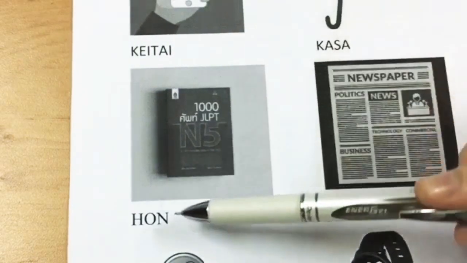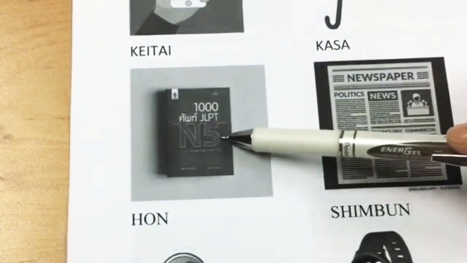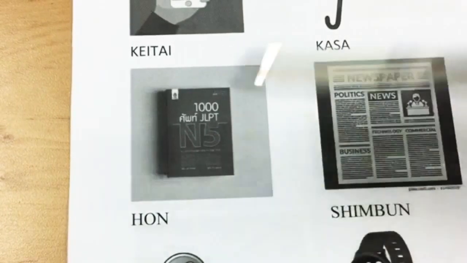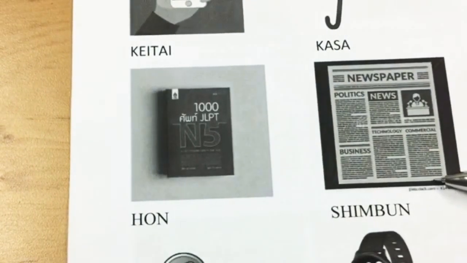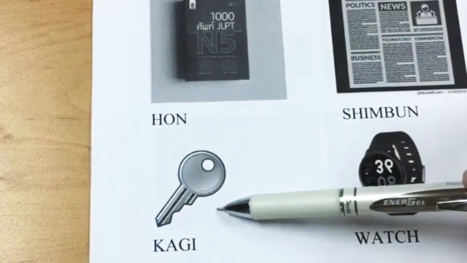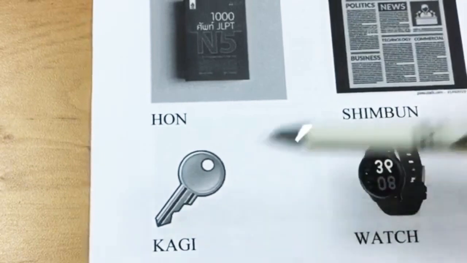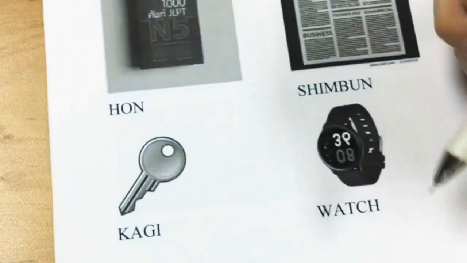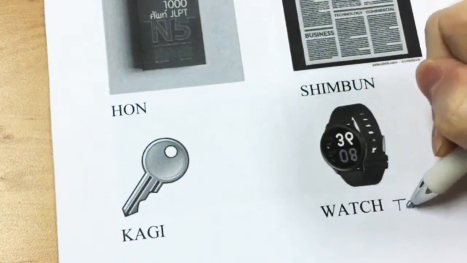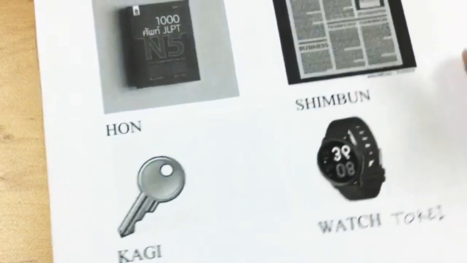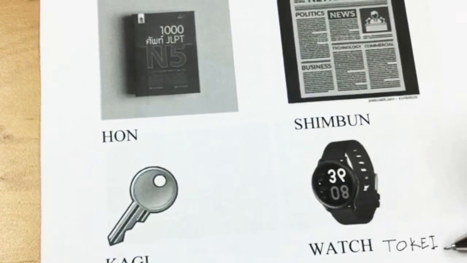The book we call 本。これは何ですか? これは本です。これは何ですか? これは新聞です。This is a newspaper. これは何ですか? これは鍵です。This is a key. これは何ですか? これは時計です。This is a watch.